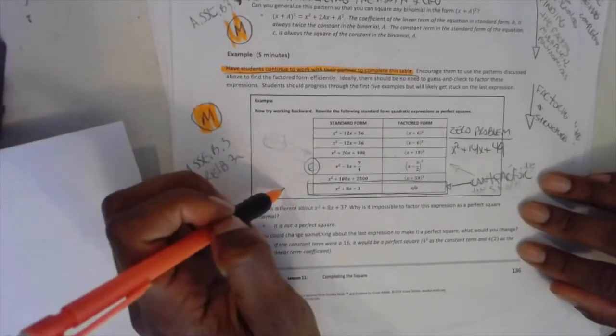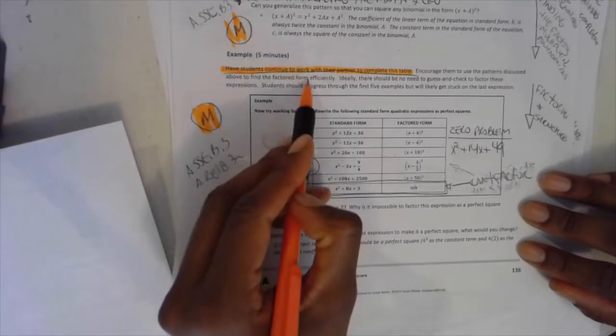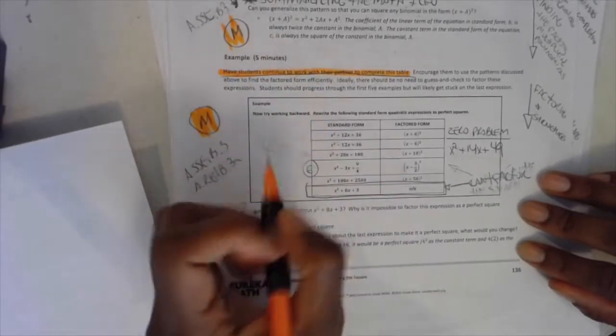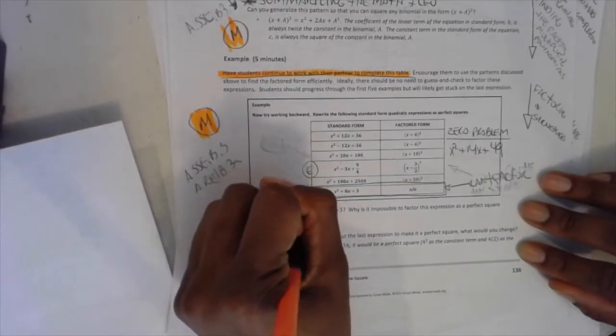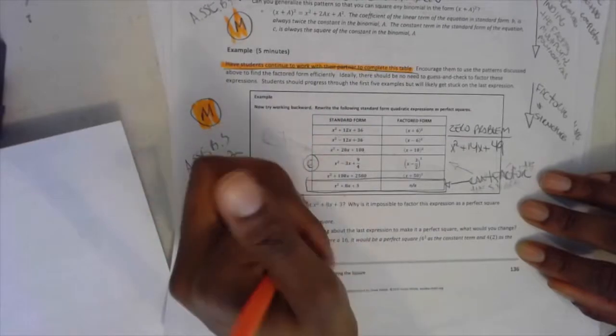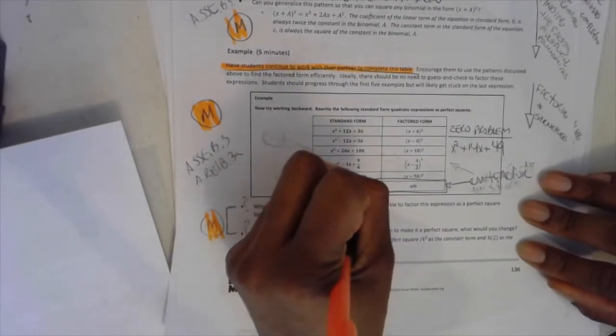After we complete example 1, because again, they are supposed to work in pairs right here to complete this table. Definitely some type of check for understanding after this portion.